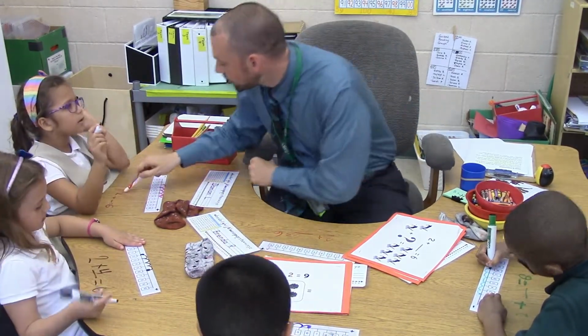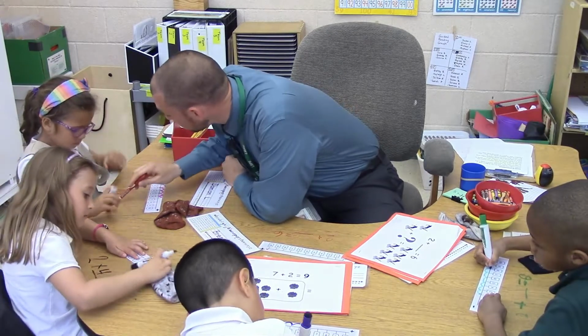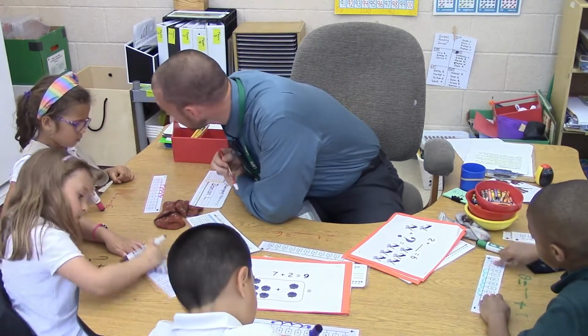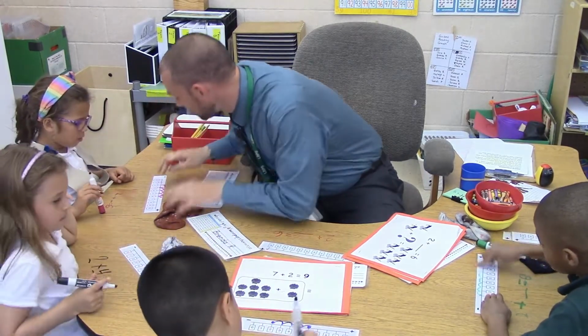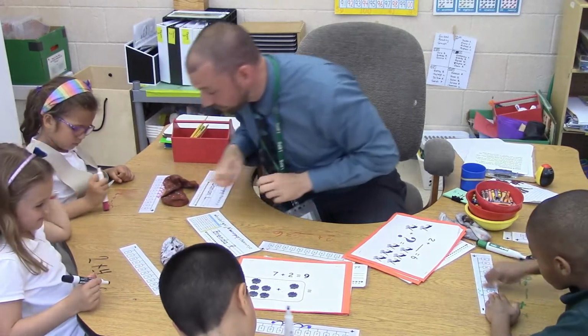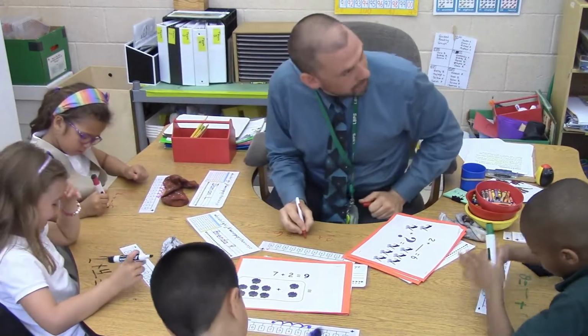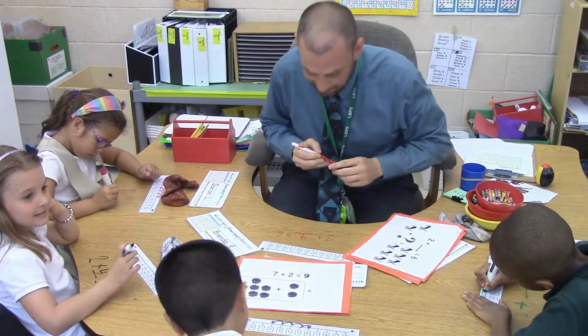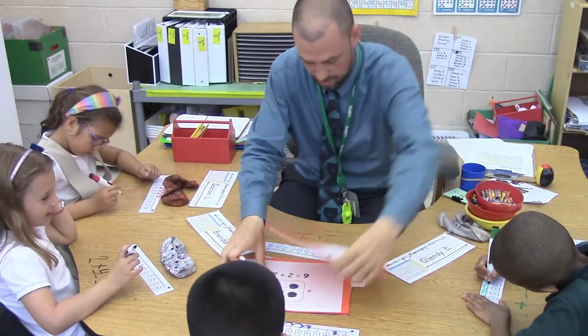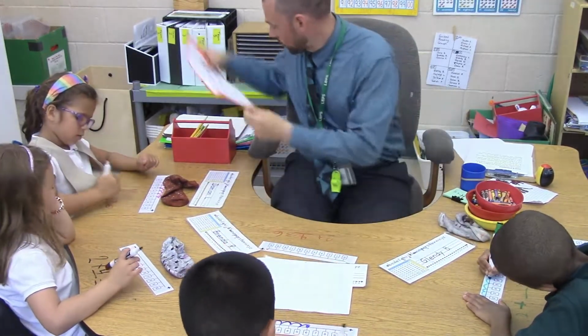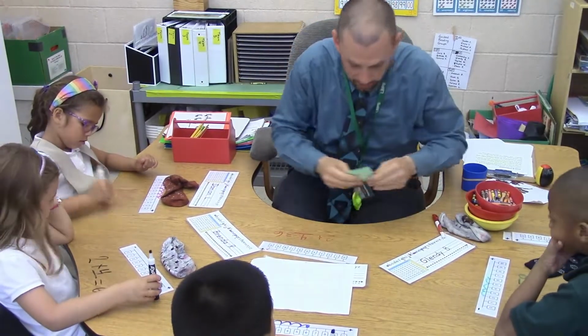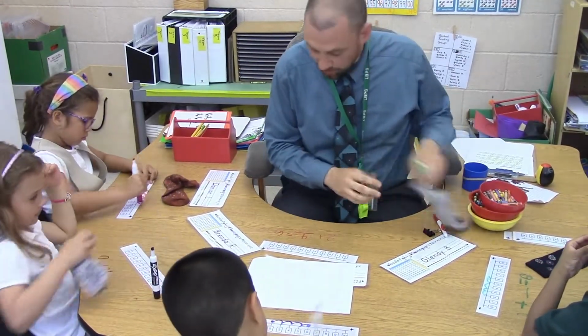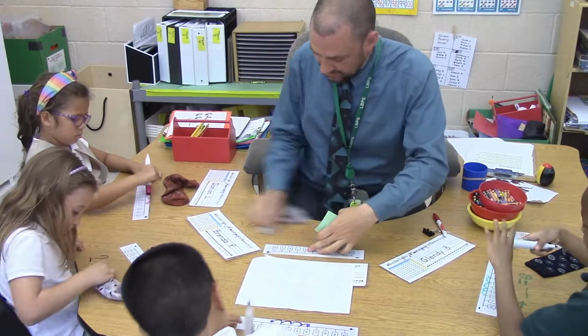2 plus what equals 6. How many jumps did you make? So then you need to write your answer in your equation. 2 plus 4 equals 6. Nice job.